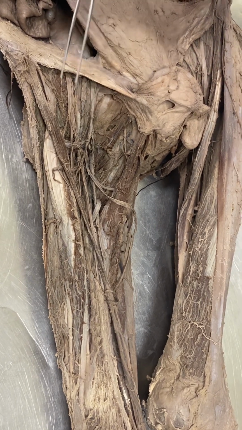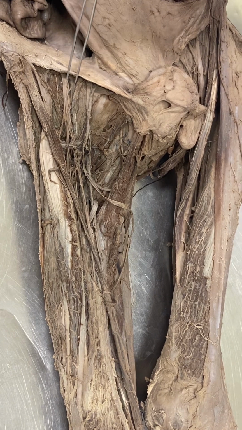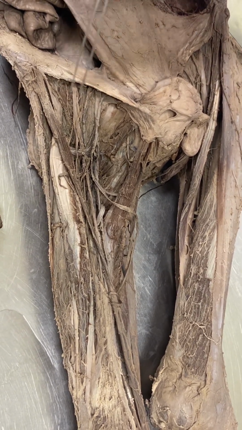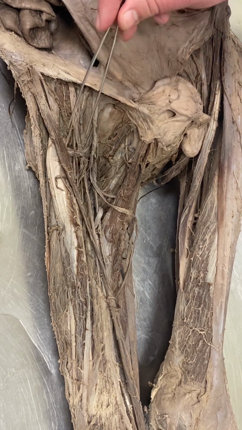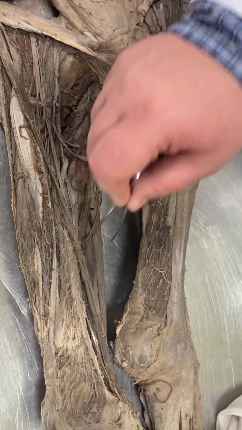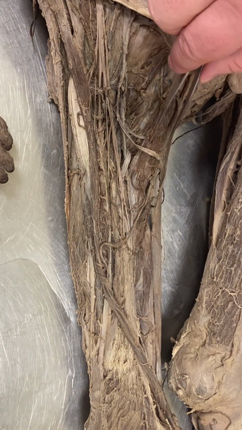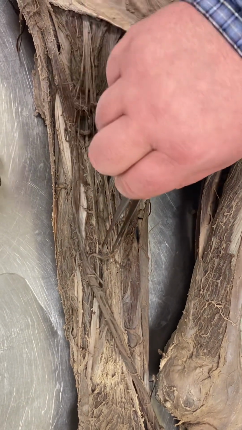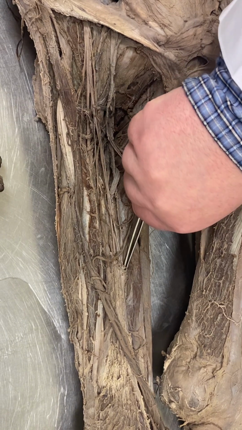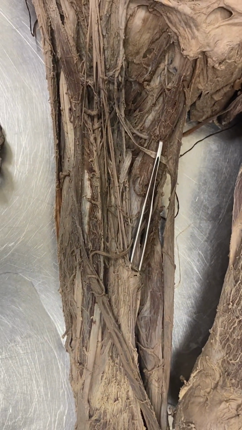The first groove is between musculus pectineus and musculus iliopsoas, and the name of this groove is sulcus iliopectineus. Sulcus iliopectineus continues into sulcus femoralis anterior, which is between musculus adductor longus and musculus vastus medialis. This groove continues in the lower third into the canalis adductorius.